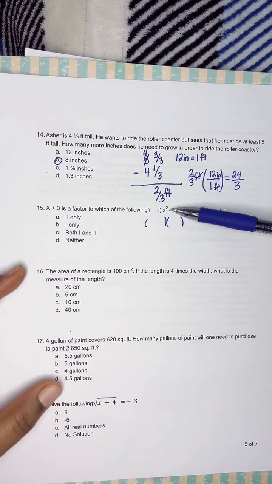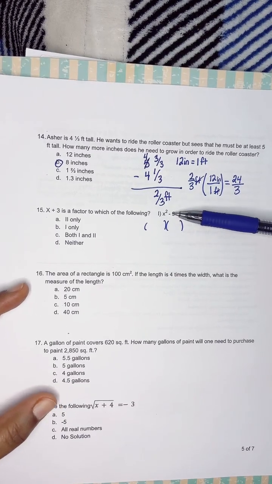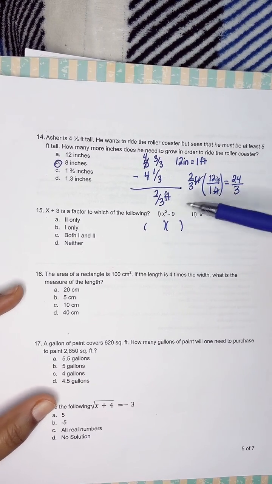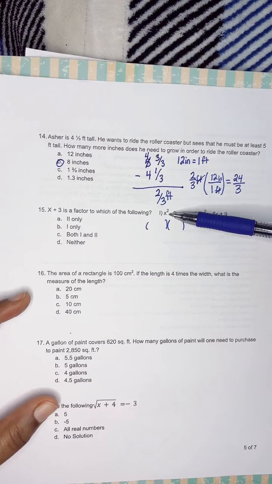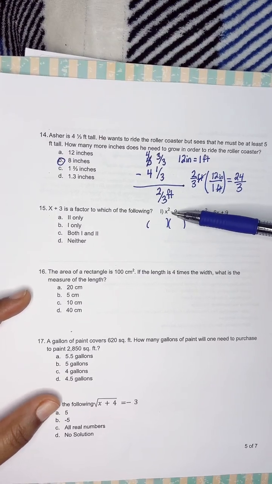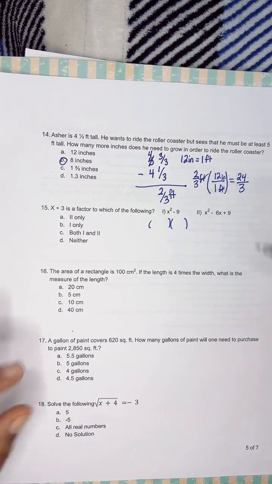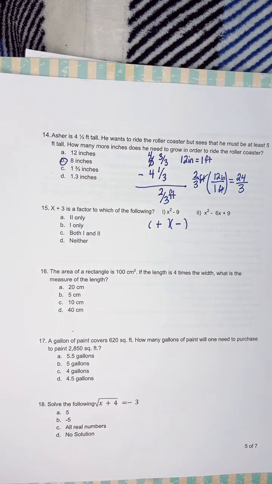Remember, this is a difference of squares. It's a difference of squares because you have a perfect square here, which is x times x, and you have a perfect square here, which is 3 times 3. Whenever you have two perfect squares and you have that subtraction, that's called a difference of squares. So if we have a difference of squares, our signs have to be plus and minus, always.